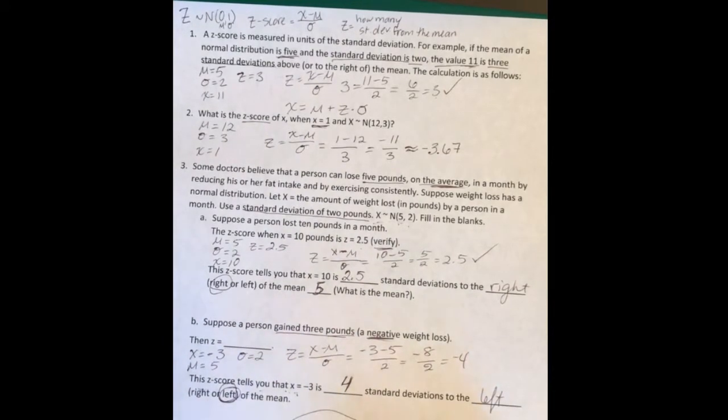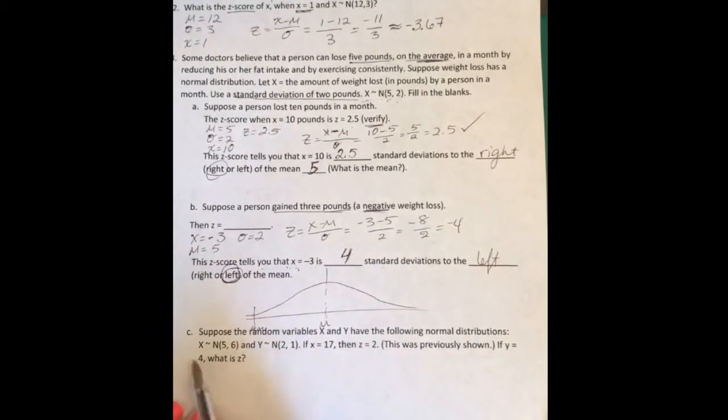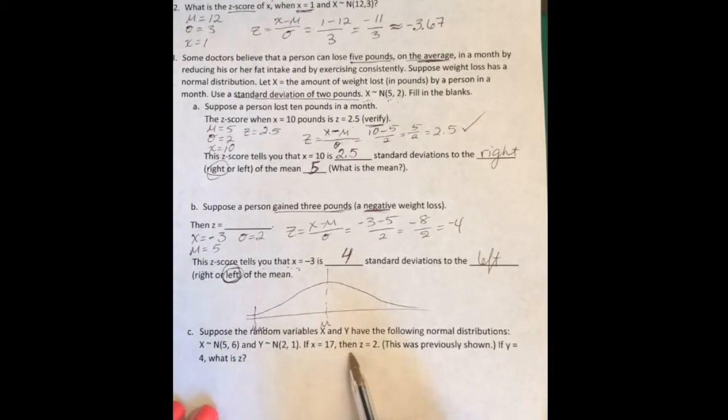So let's say we have some distribution. It looks like this, and I don't know where the standard deviations are, but let's just say that it's over here somewhere to the left. C, suppose the random variables x and y have the following normal distributions. So they've given us 2 distributions here. It says if x equals 17, then z equals 2. This was previously shown.